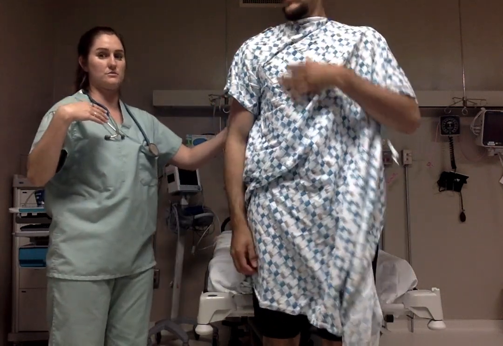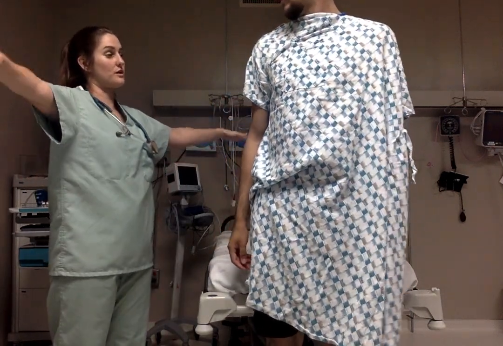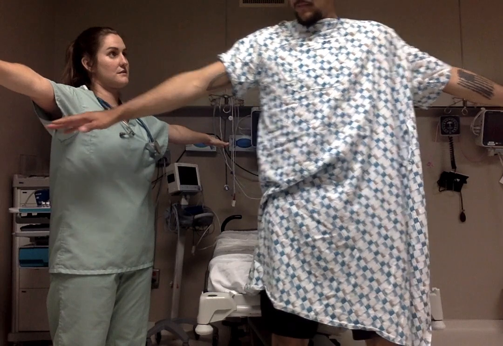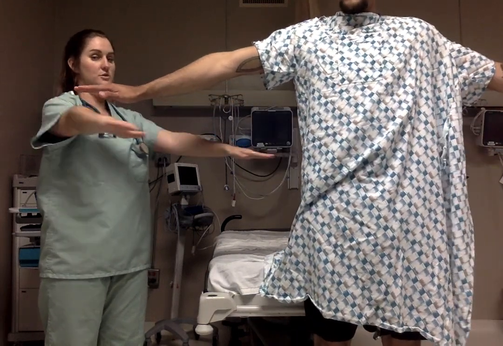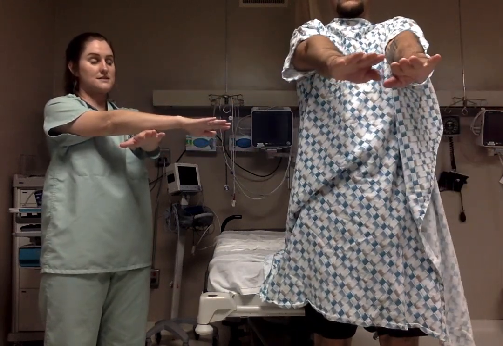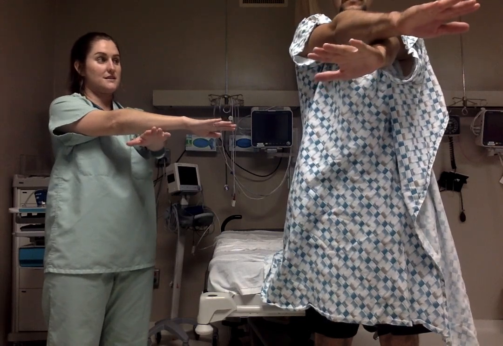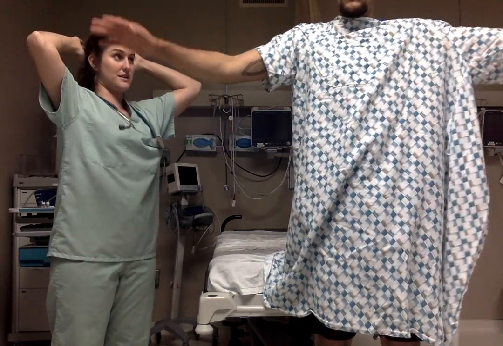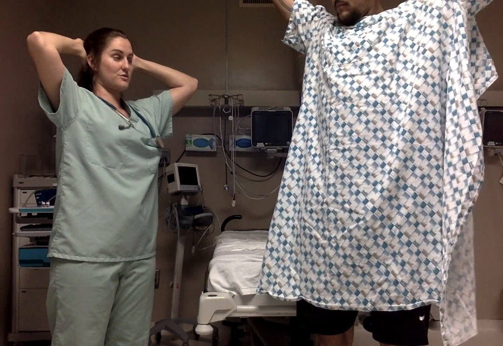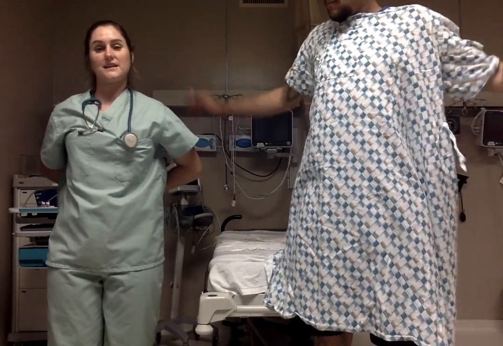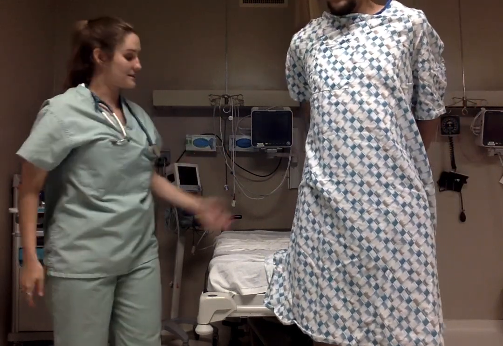I'm going to get you to raise your arms out like this. Okay, and then I'm going to get you to cross them over like this, and that's abduction. Okay, and then put them behind your head like this. External rotation, and then behind your head, and that's internal rotation. Perfect, and then you can have a seat.